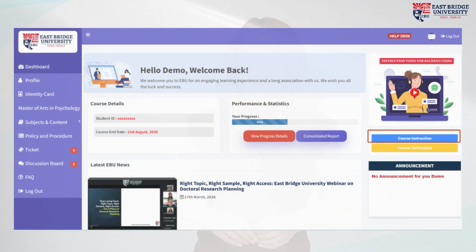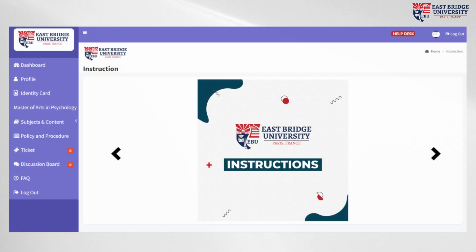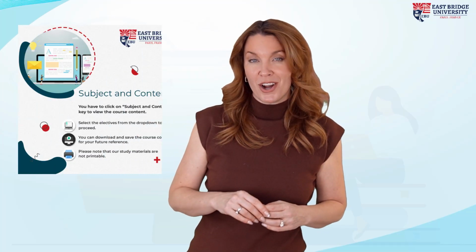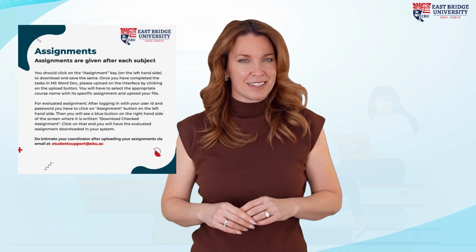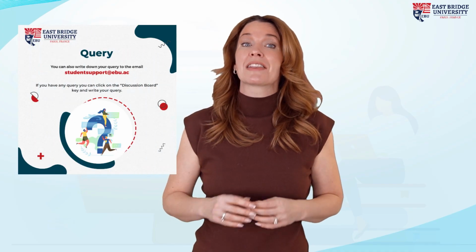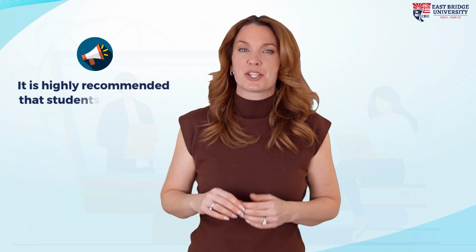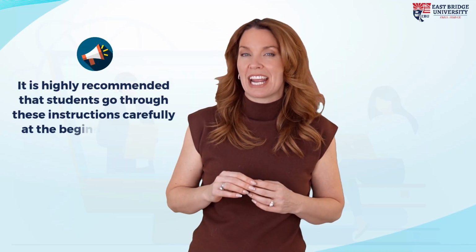On the dashboard, students will also see an instruction section. This provides a step-by-step guide on how to use the LMS effectively. The instruction slides cover important topics such as updating your profile, navigating course content, understanding assignments, raising queries, using the help desk and discussion board. It is highly recommended that students go through these instructions carefully at the beginning of their program.